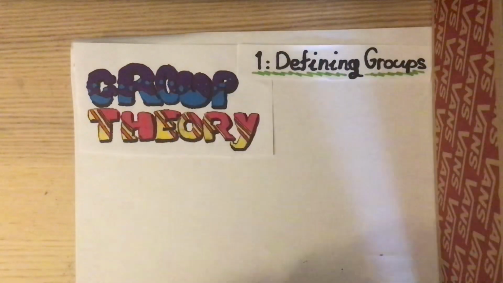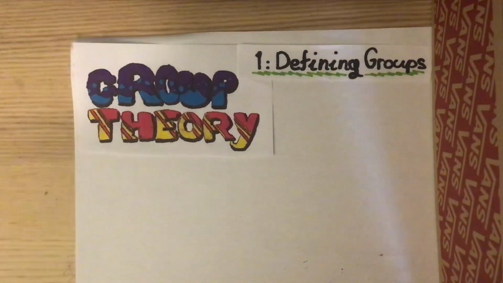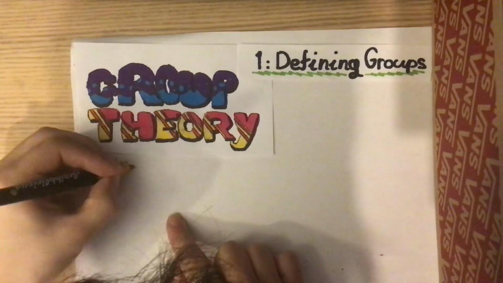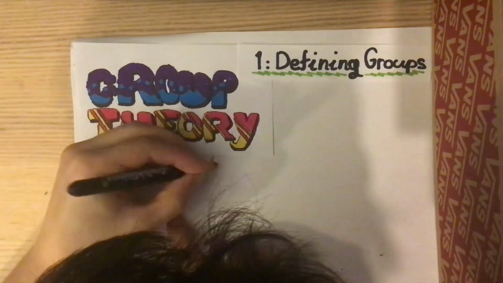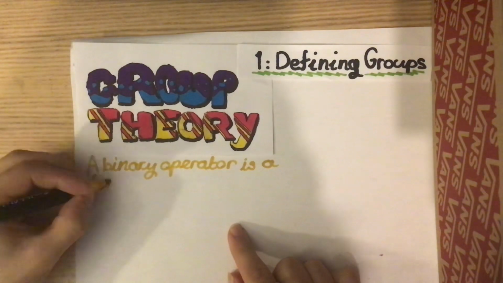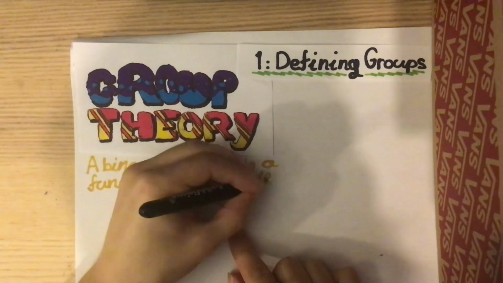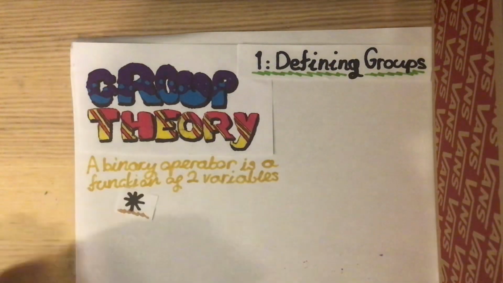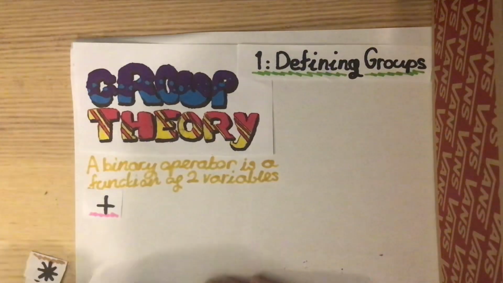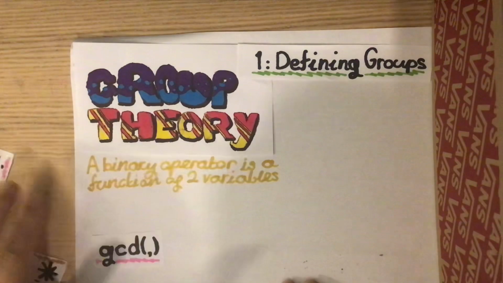In our first chapter, I want to define what groups are, and to do that we're going to talk about this new thing called a binary operator. A binary operator is a fancy name for a function that takes in two variables. The variables can be as vague as you want. We could be talking about numbers, vectors, matrices, functions themselves. It doesn't really matter as long as you can form a set with these two things, as we typically attach it with a set and represent it with these two symbols here. You've seen it before as addition, subtraction, multiplication and division, and the greatest common divisor of two numbers also works.